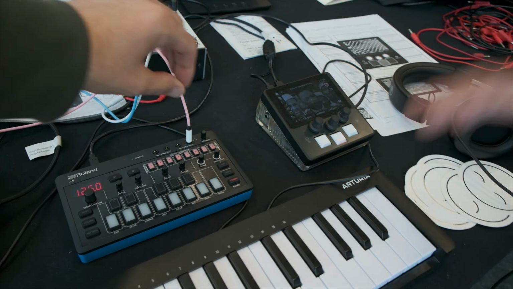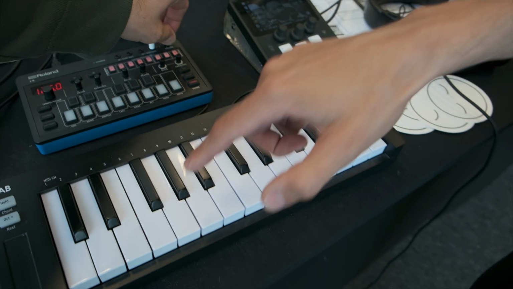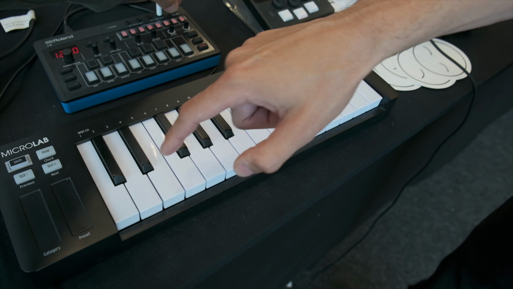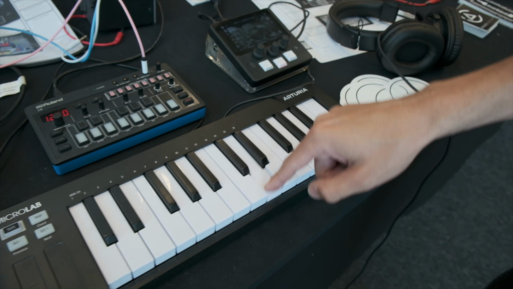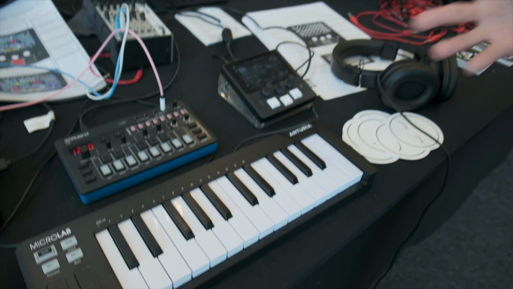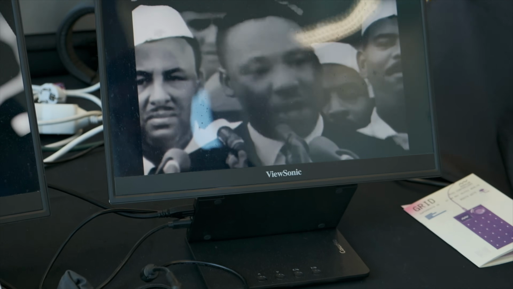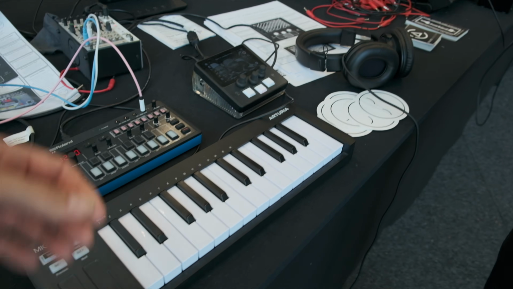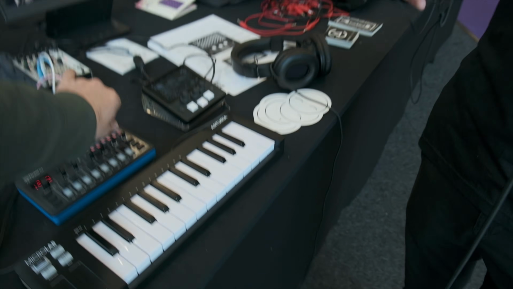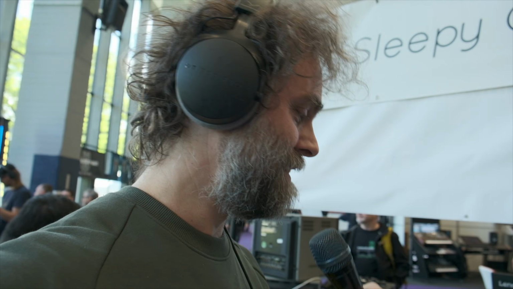And then what I'm really excited about is that you can actually then play videos with the MIDI keyboard. So, of course, Sleepy Circuits, I got MLK, I Have a Dream in here, so it's going to say freedom at different pitches. So any video can kind of become like a traditional audio synthesizer as well. Yeah. That is super fun, very fun.